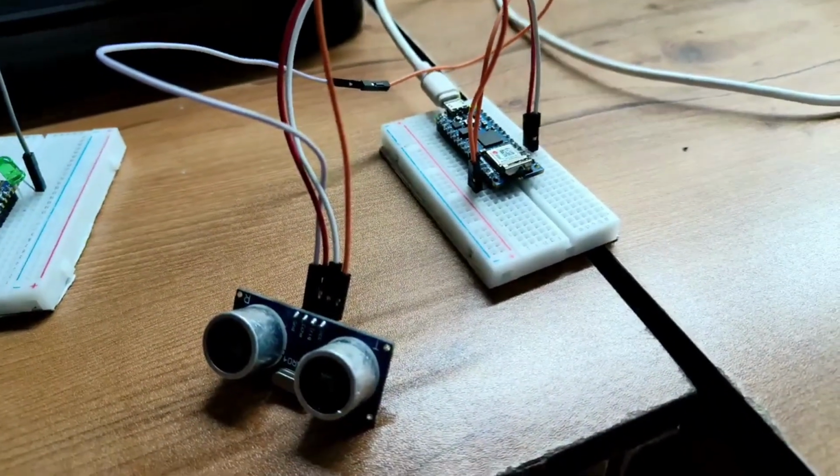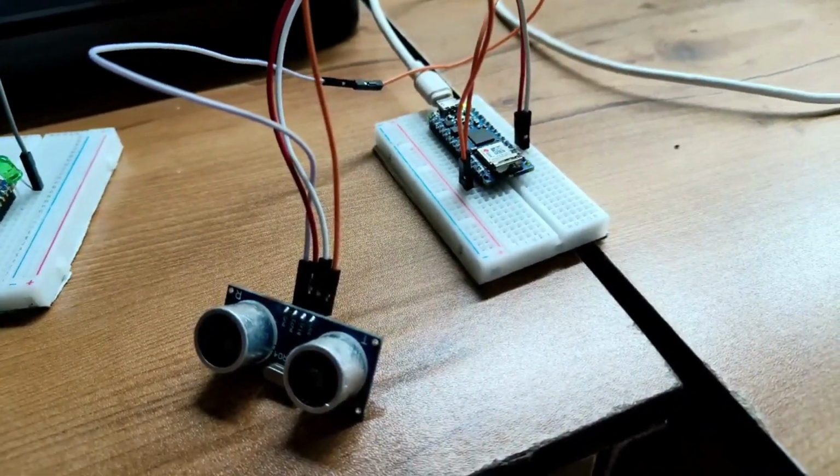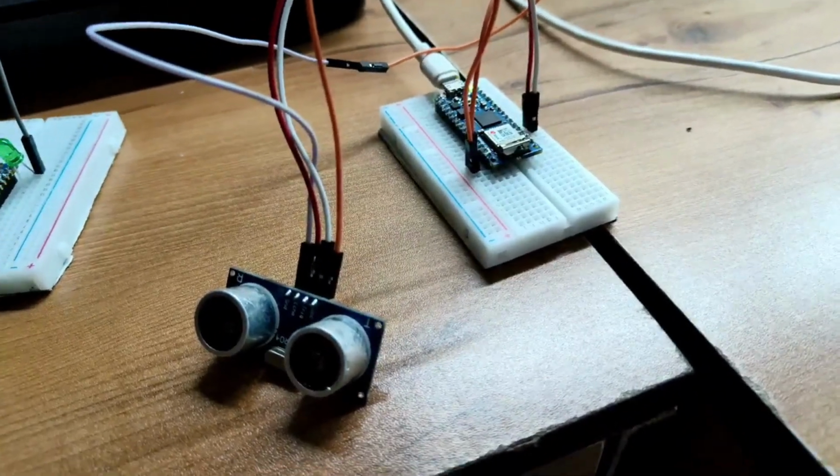This was all about the transmitter part. Now coming to the receiver part. This part will be explained by Sahajpal Singh.